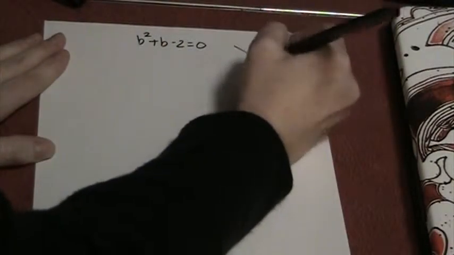Hello, this is Mrs. Taylor, and I'm going to show you how to solve an equation by factoring. So the way we learned in class was to first factor your trinomial here on the left by using what we call the X puzzle. And so the X puzzle helps you organize the information that you need to factor the trinomial.